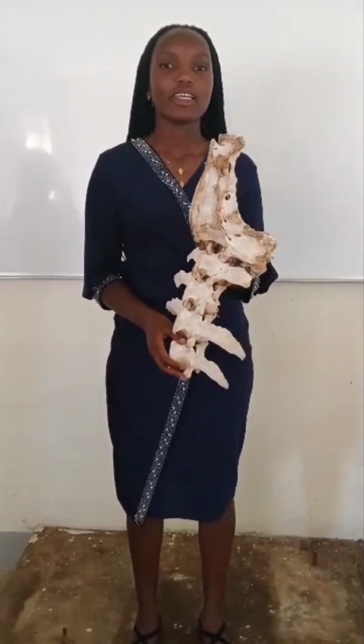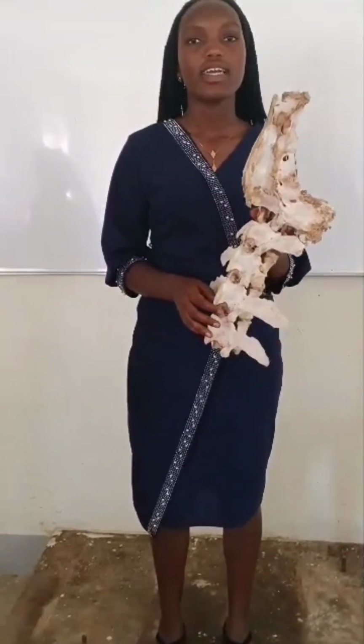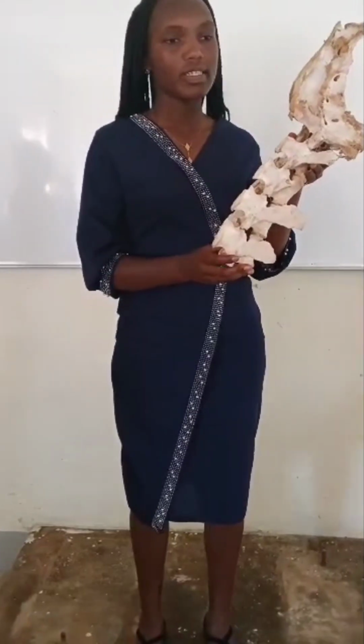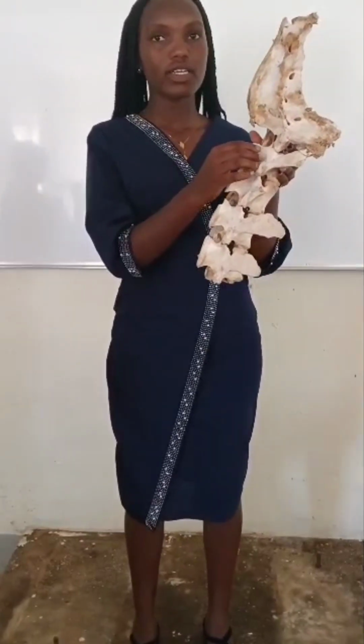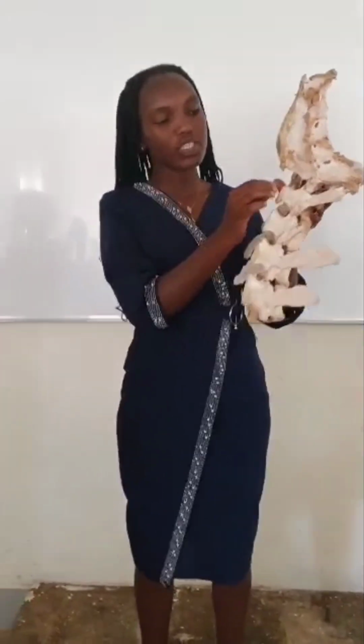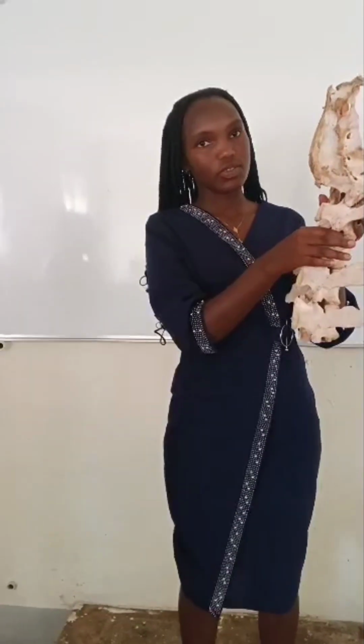As my colleague said, an example of an irregular bone is a vertebral bone. A vertebral bone consists of several bones. We have the cervical vertebra, which joins the neck to the thoracic region.